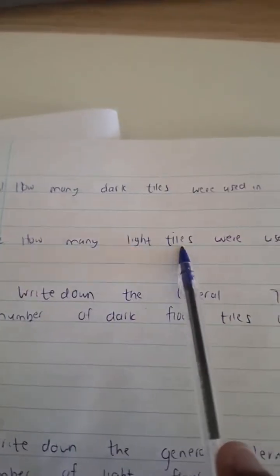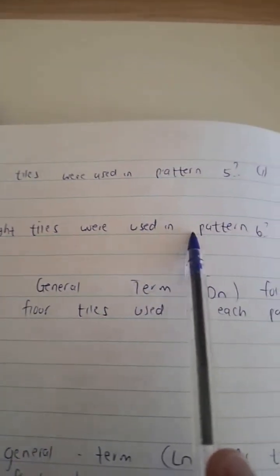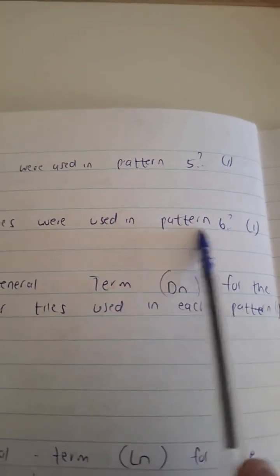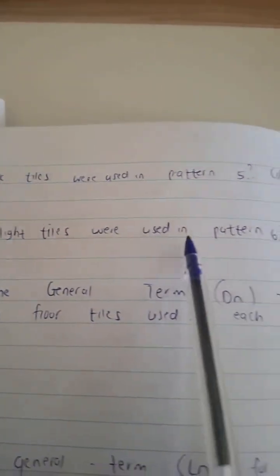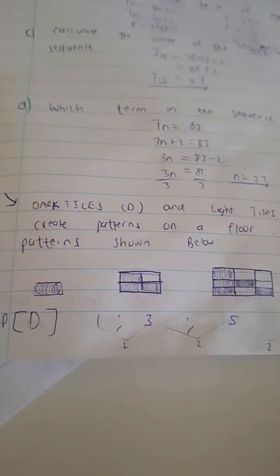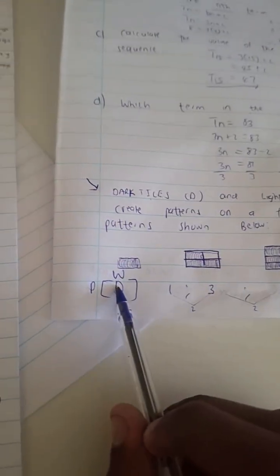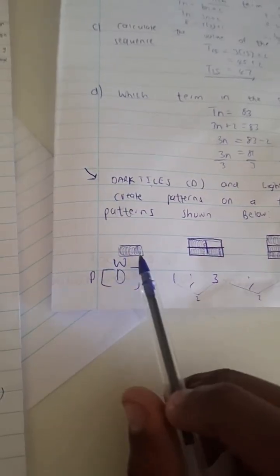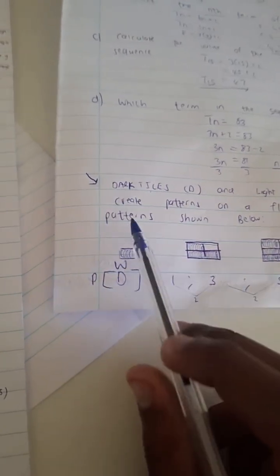Let's move on. The second question: how many light tiles were used in pattern number 6? So it's very important, first and foremost, to count how many white tiles we have. In the first, we have 0.